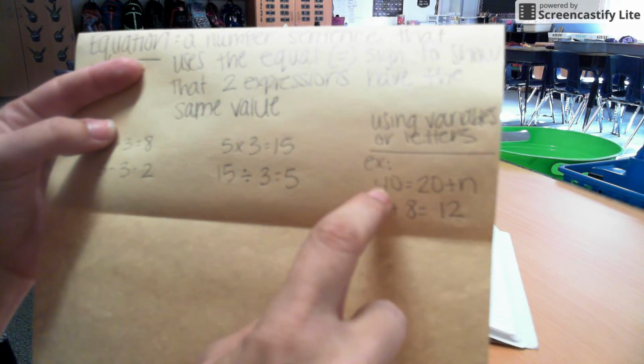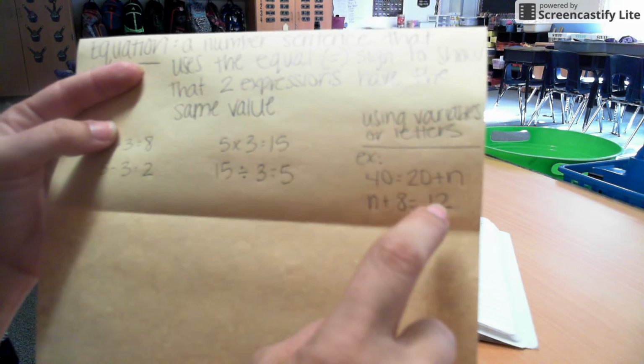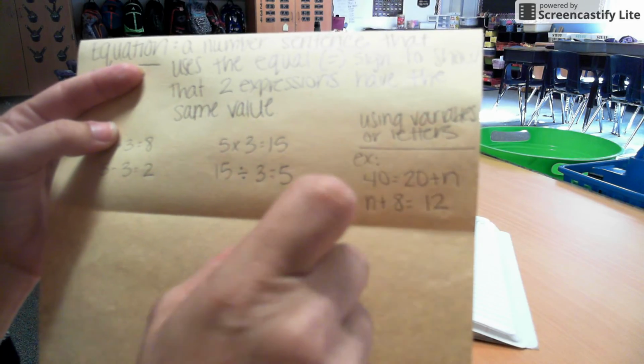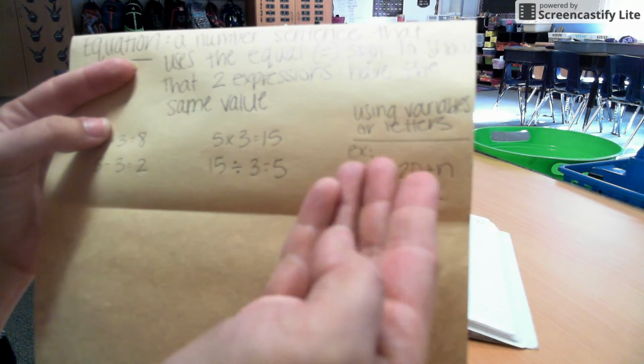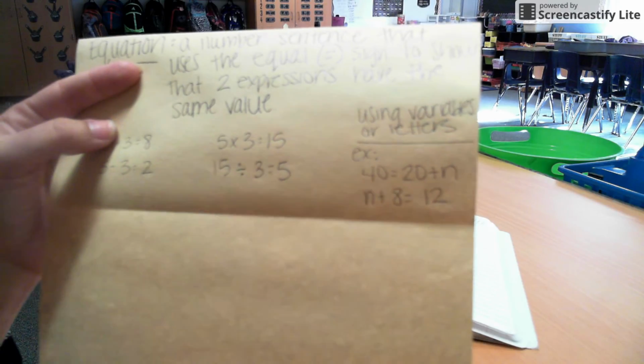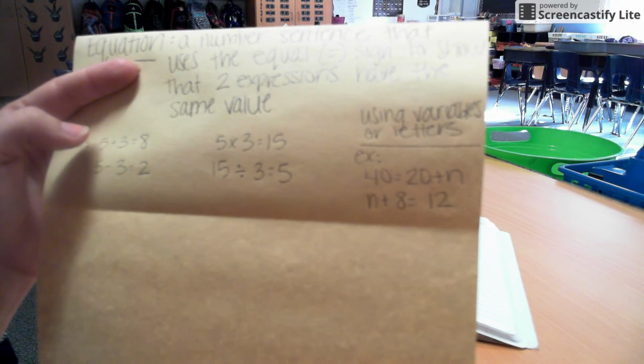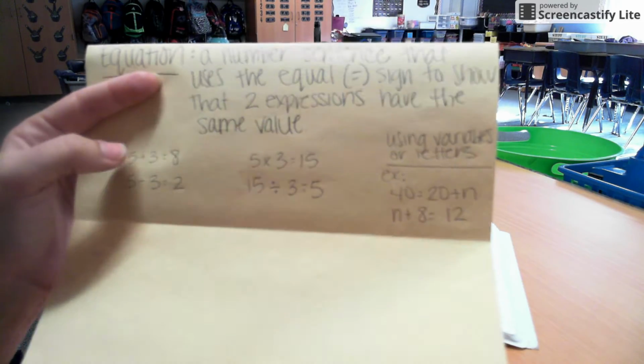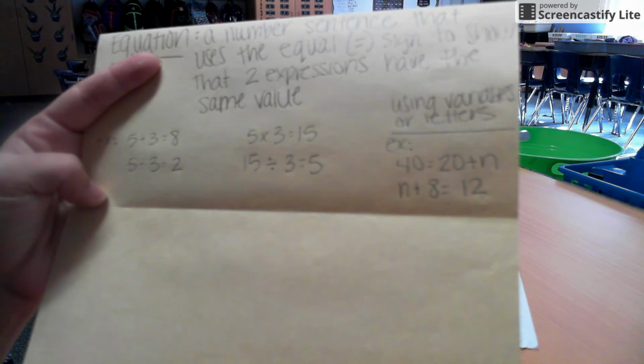If I have 40 on this side of my balance beam and then I have 20 plus n, well, 20 plus what would balance or equal 40? 20. 20 plus 20 equals 40. So for that one, n would be 20.